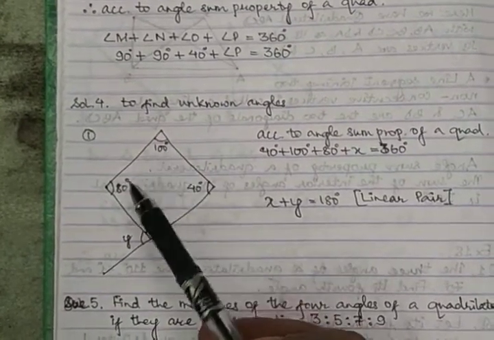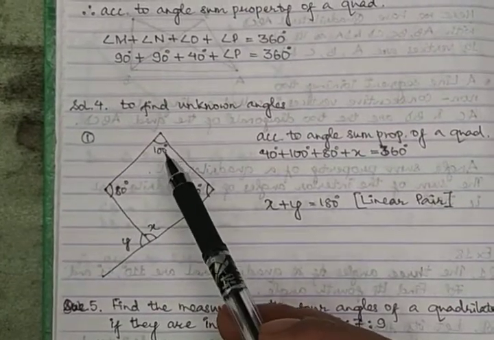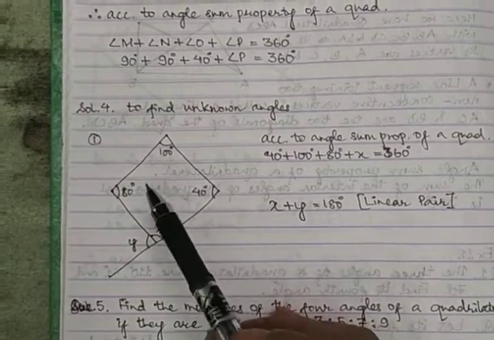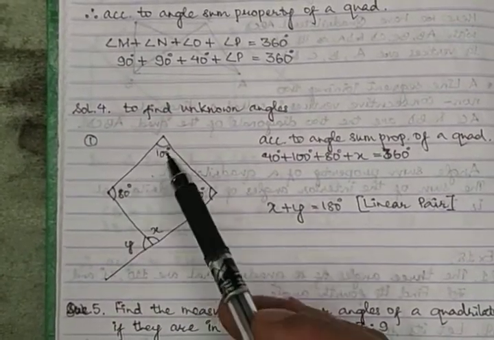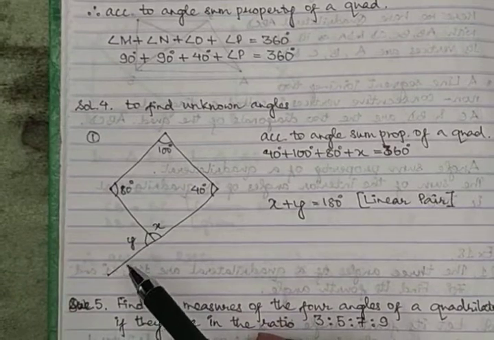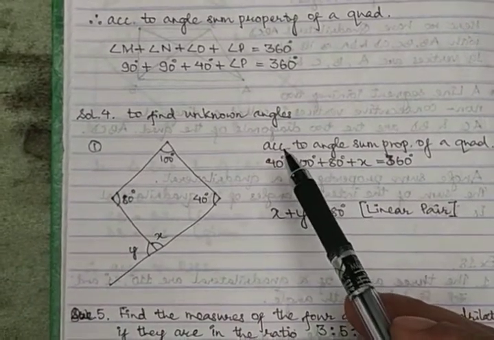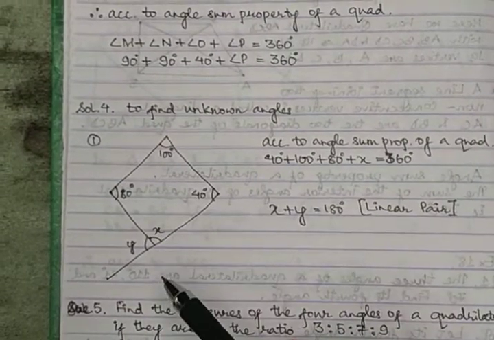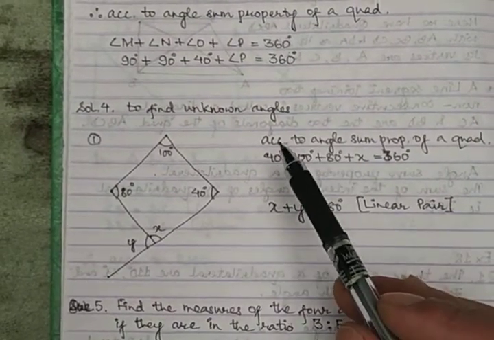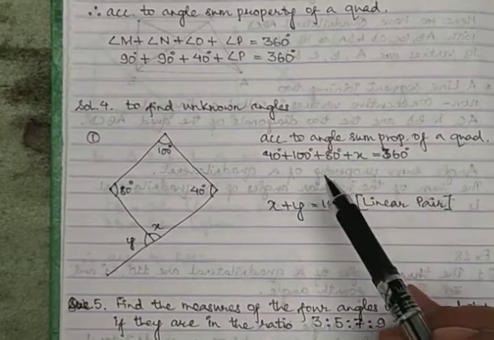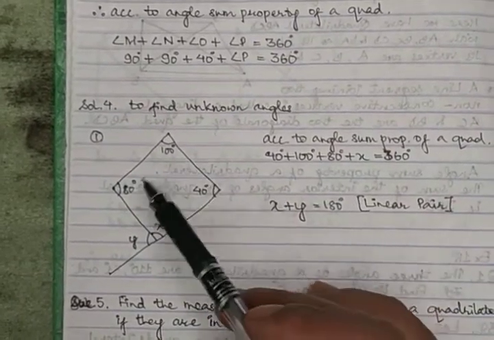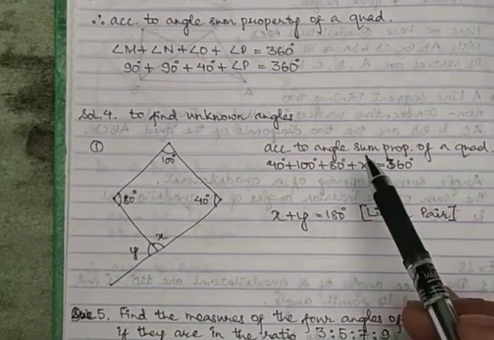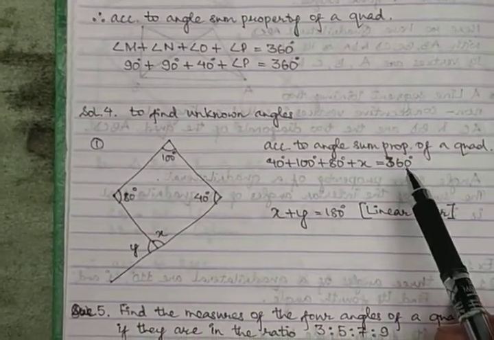If I just consider the quadrilateral and its interior angles, I got 3 interior angles of the quadrilateral, and one is missing. So what can I do? I can simply use the angle sum property of a quadrilateral and figure out the fourth angle that is missing. That is what I have done here. According to the angle sum property of a quadrilateral, I have added all the 3 angles with the unknown interior angle of the quadrilateral plus x equals 360 degrees.